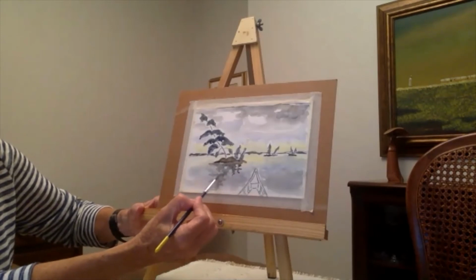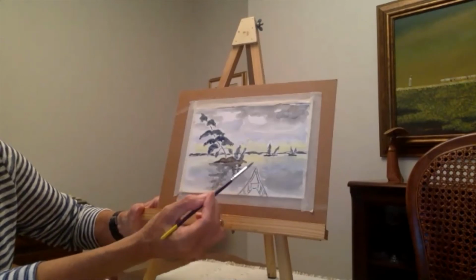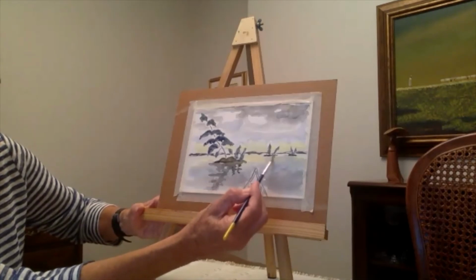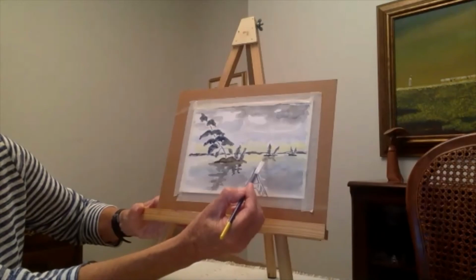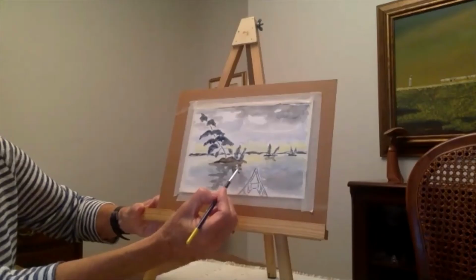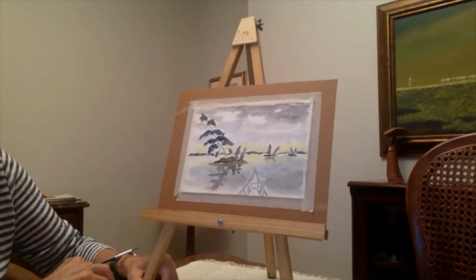Maybe these need to be a little bit darker to show up here. And then do the same thing over here, all right? But again, not too much, because it's so far away. You don't really want those to be highlighted very much. So, okay, take a minute and do your reflections.